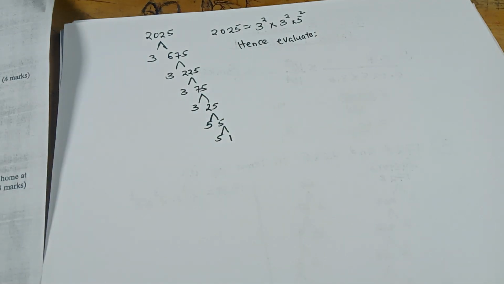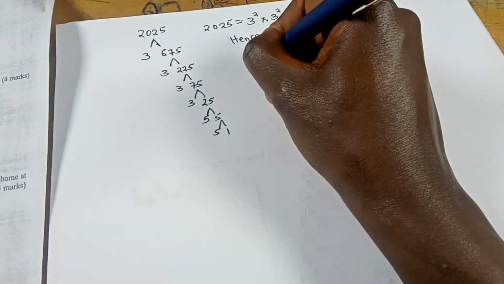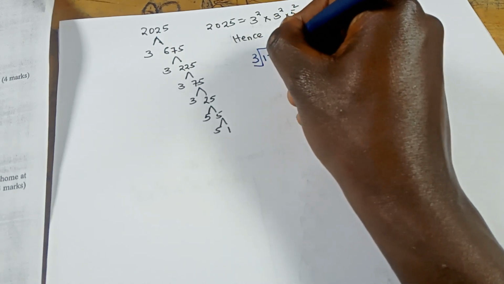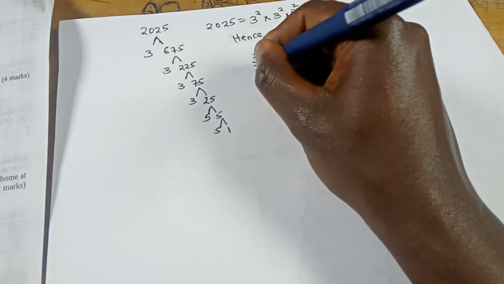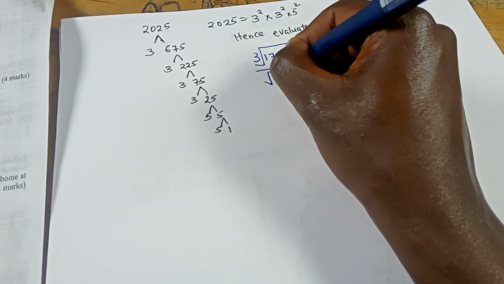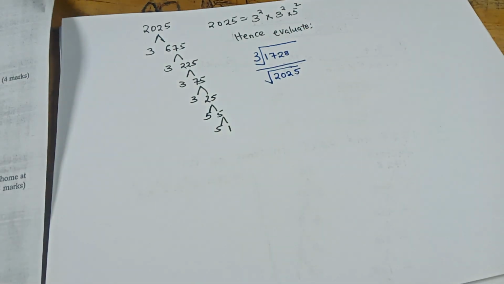What are we supposed to evaluate? We are supposed to evaluate the cube root of 1728 over the square root of 2025. That is what we are supposed to evaluate.